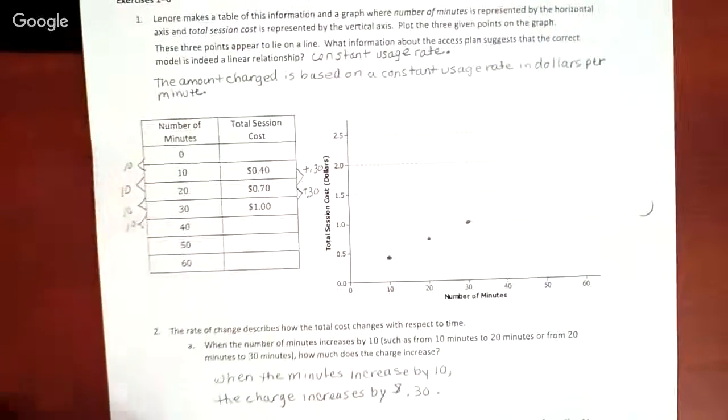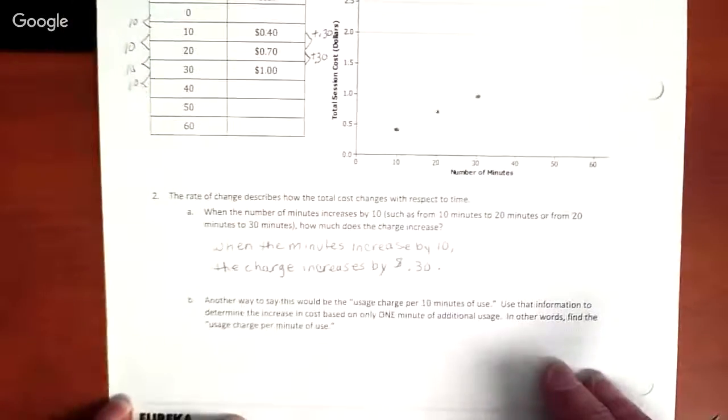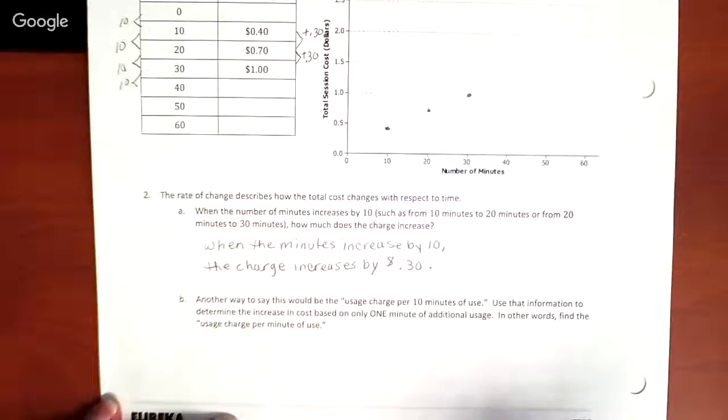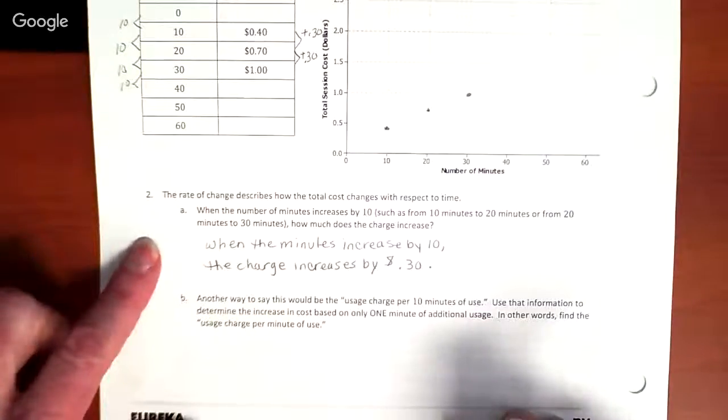So another way to say this would be the usage charge per 10 minutes of use. Use that information to determine the increase in cost based on only 1 minute of additional usage. In other words, find the usage charge per minute of use.